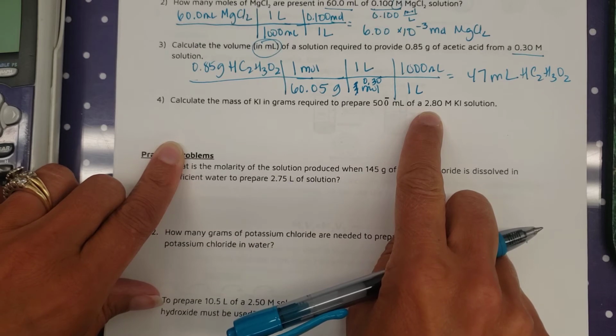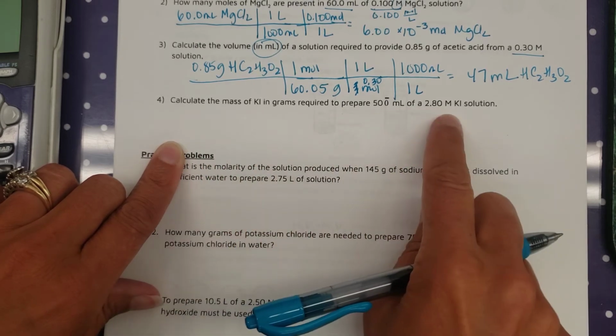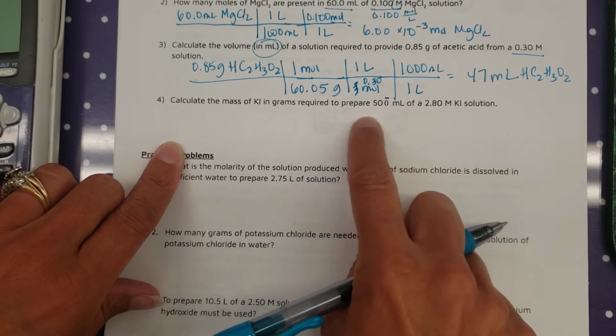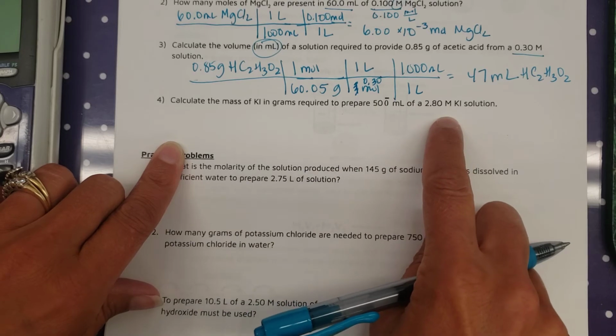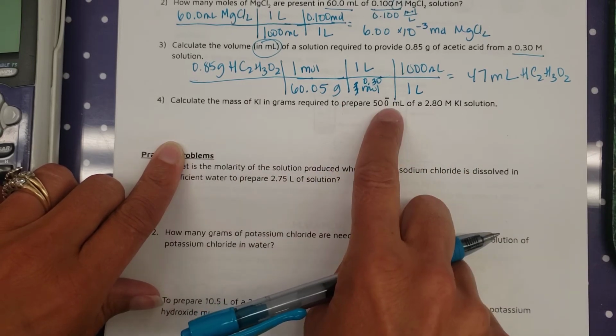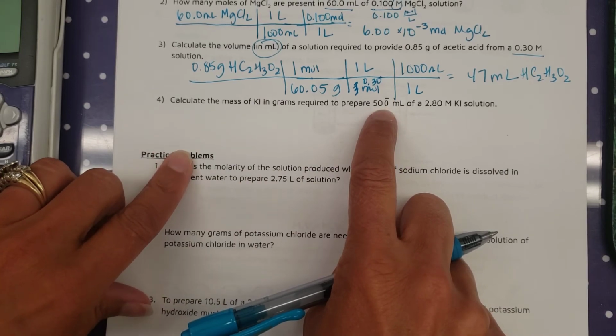Okay, number 4, you're going to calculate the mass of potassium iodide in grams required for 500 milliliters of a 2.8 molar potassium iodide solution. This is very similar to problems you would work in the chemistry lab. If you were making a solution, you would have to figure out, okay, I know I need 500 milliliters, this is the molarity I need, how many grams of potassium iodide do I need to mass out to put into that volume of solution.